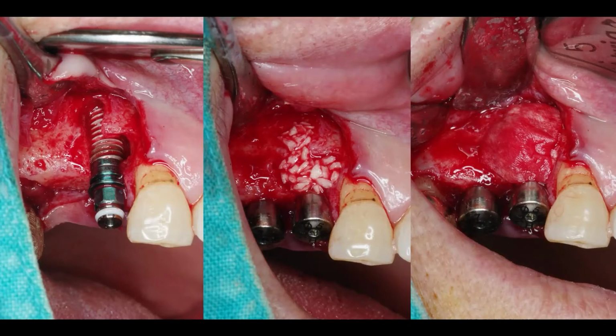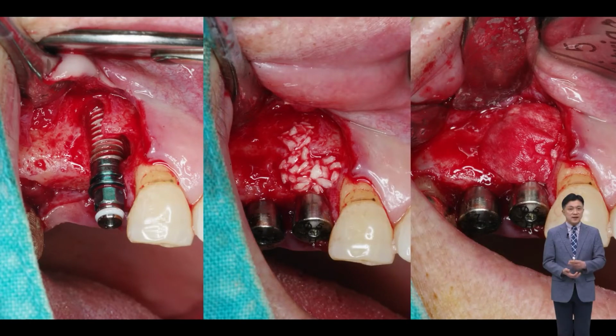In this case, I placed it deep, 3 millimeters from the proximal bone crest of the adjacent tooth. The implant is placed, bone graft is done, healing abutment is connected, collagen membrane is used to cover it, and surgery was completed.